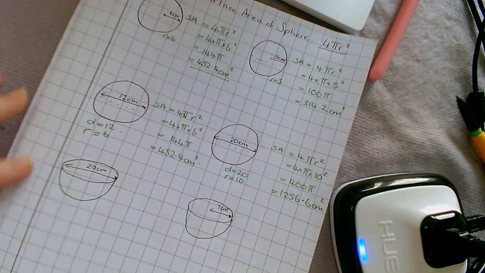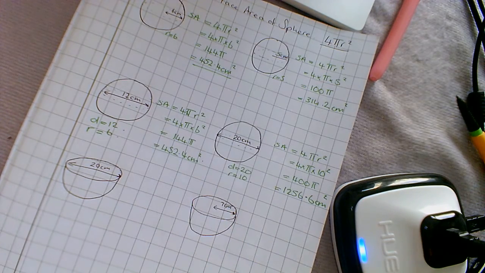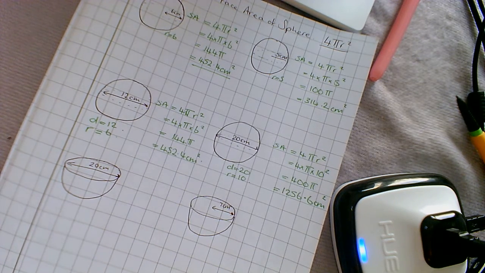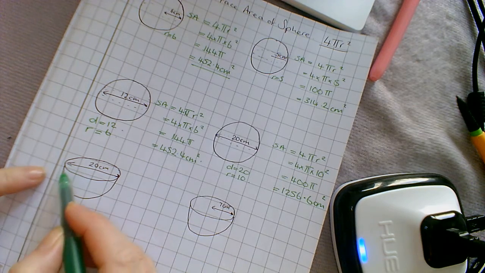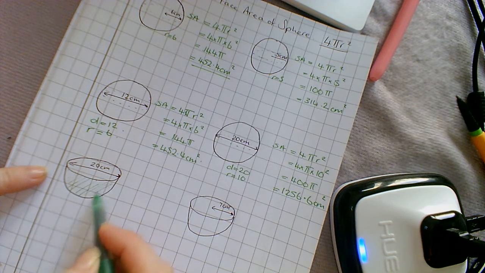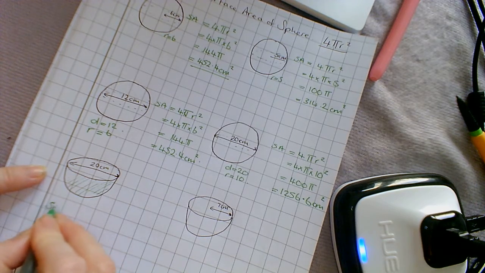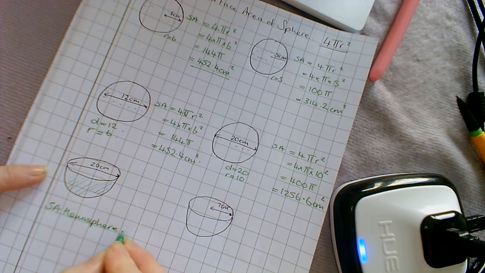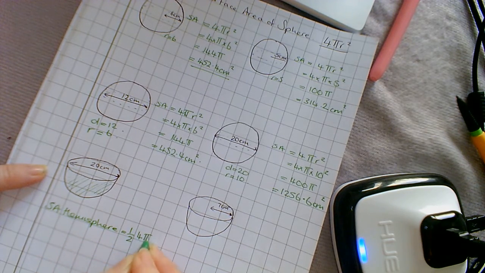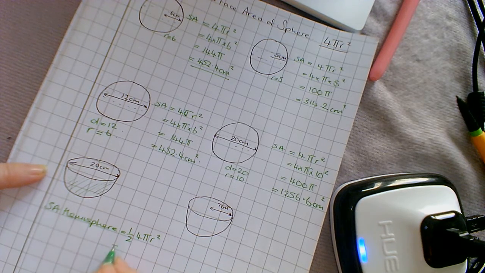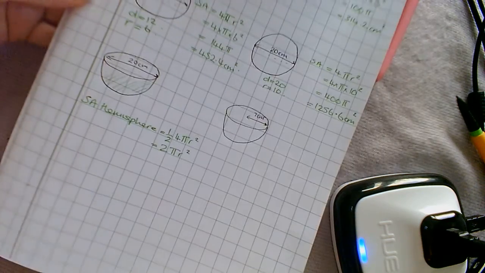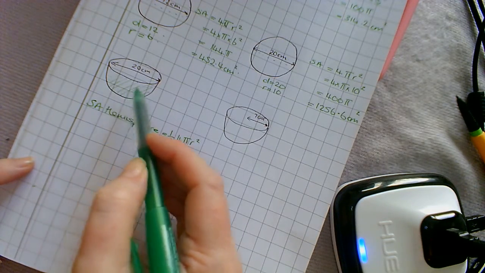So the first questions in the task will be like those. Some will be decimal places, some will be in terms of pi. Then we'll have ones that are half a sphere, which is called a hemisphere. So we've got this outside bit here that we will, so the surface area of a hemisphere is half that of a sphere. So it is 2 pi r squared.